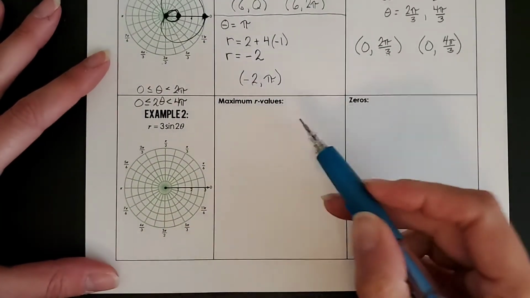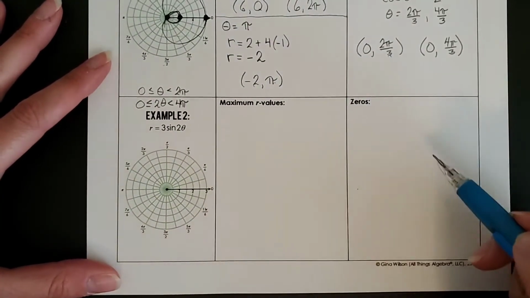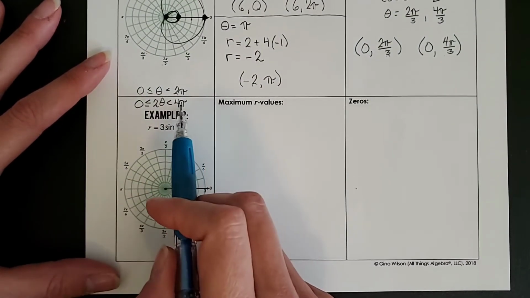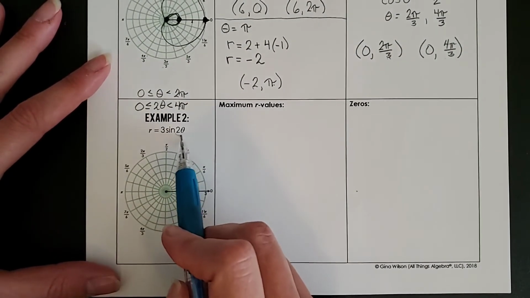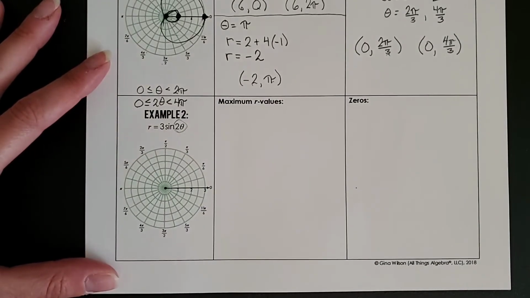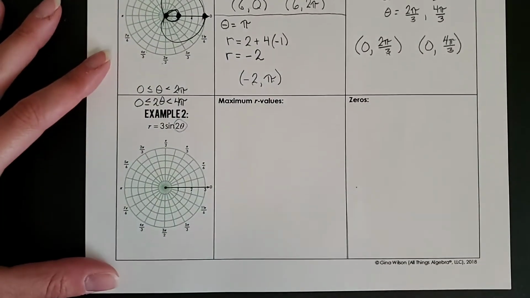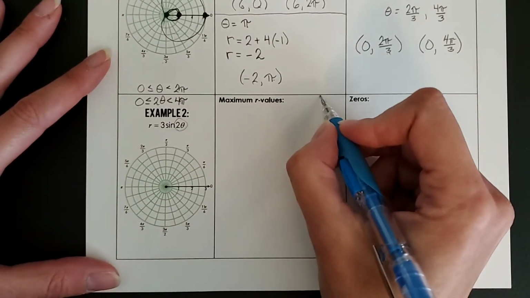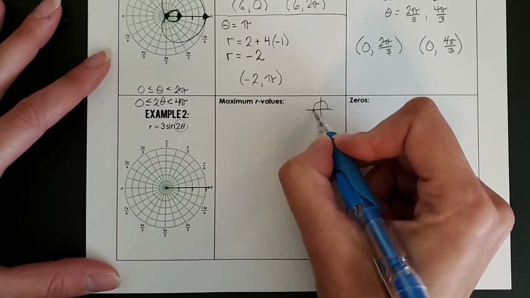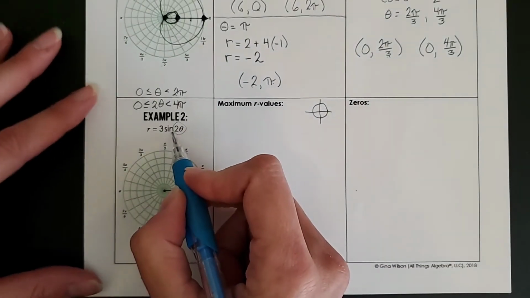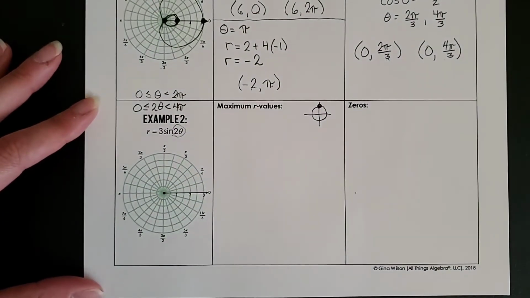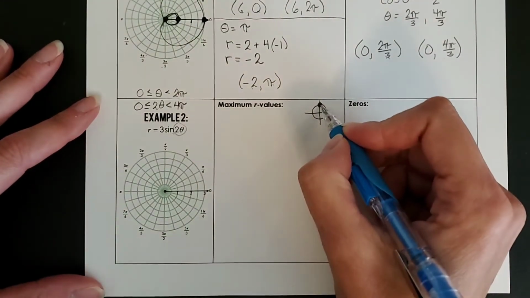So as we look for maximum or extreme values and zeros, we actually are considering the domain 0 to 4 pi because of that 2 theta in there. So that's an important piece that you have to keep in mind. All right, so let's think about our extreme values. We're dealing with the sine function here. So the sine has a maximum of 1 at pi over 2.